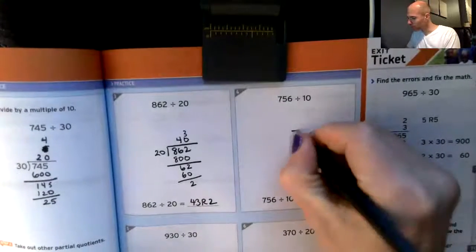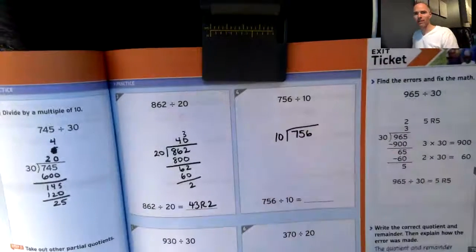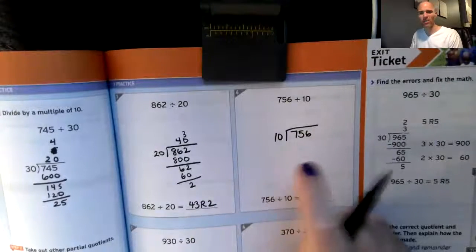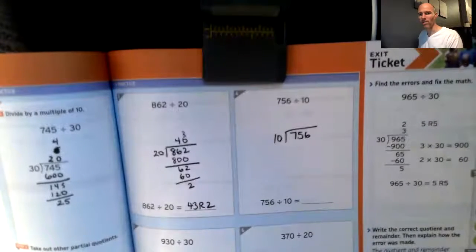So we got 756 divided by 10. This is actually kind of easy if you know the tricks to these. When you divide a number by 10, it just moves a decimal. And so I know the answer is going to be 75.6, or in this case, 75 with a remainder of 6. But let's do it.